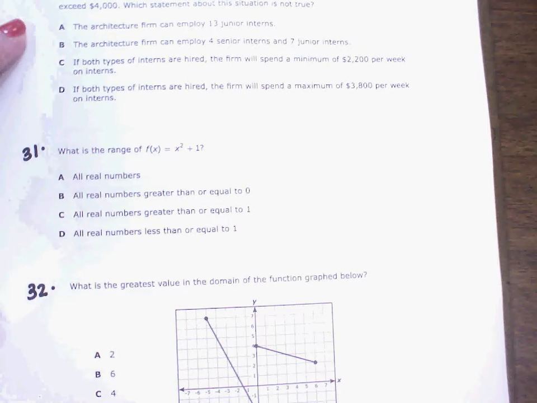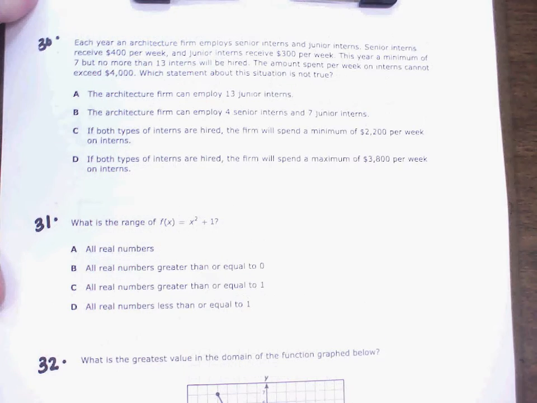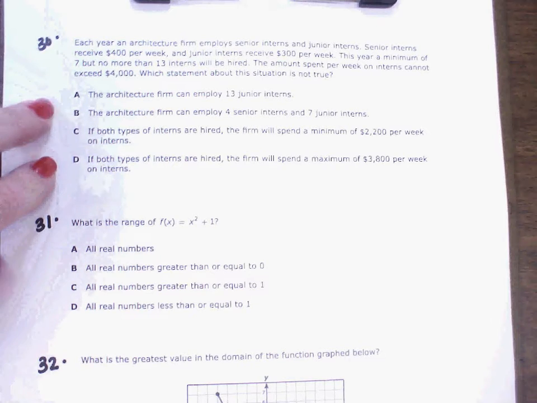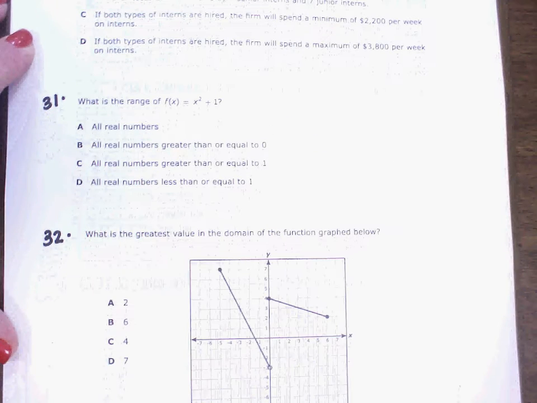All right, I'm going to skip 30. We'll go over that when I come back. Let's go to 31.